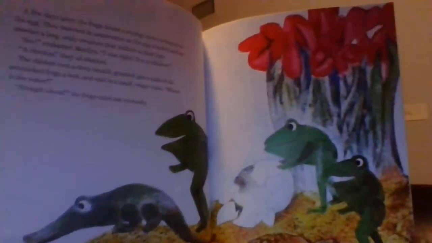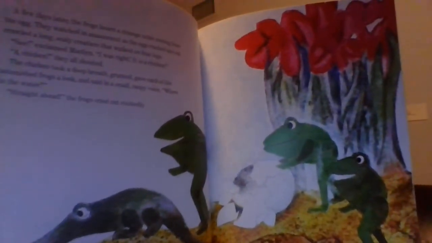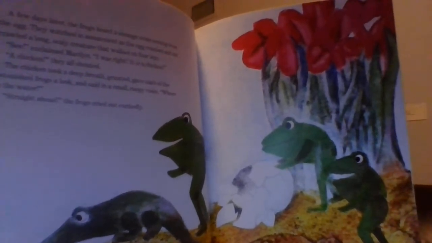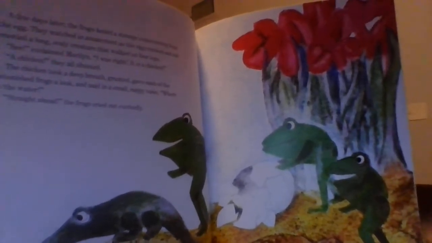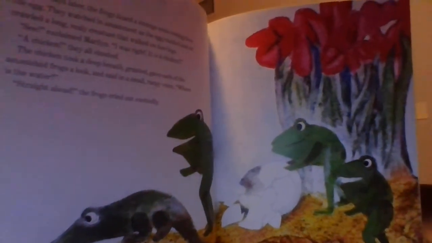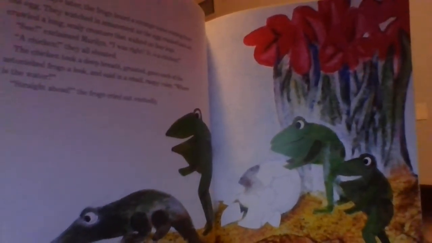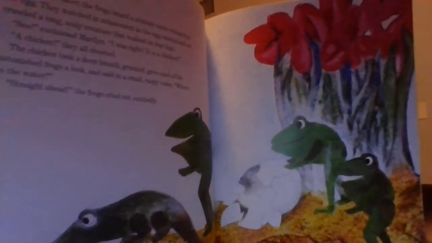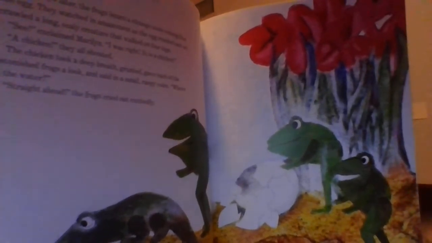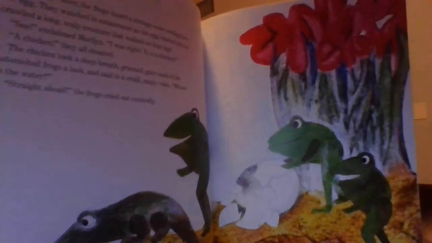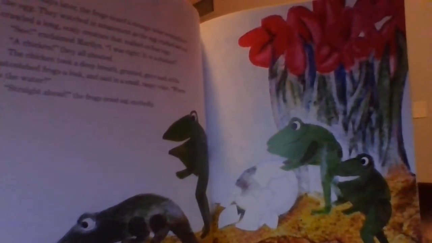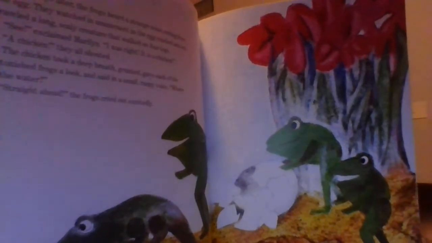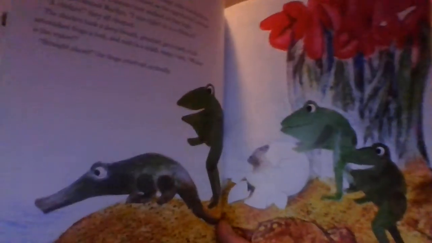A few days later, the frogs heard a strange noise coming from the egg. They watched in amazement as the egg cracked and out crawled a long, scaly creature that walked on 4 legs. "See," exclaimed Marilyn, "I was right. It is a chicken." "A chicken!" they all shouted. The chicken took a deep breath, grunted, gave each of the astonished frogs a look, and said in a small, raspy voice, "Where is the water?" "Straight ahead," the frogs cried out excitedly.